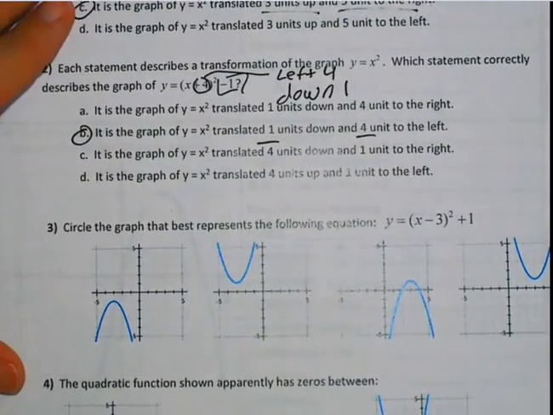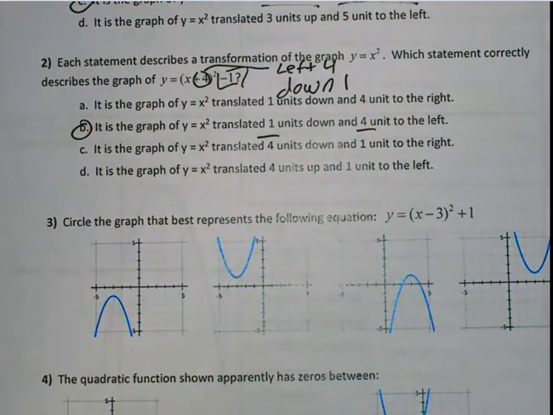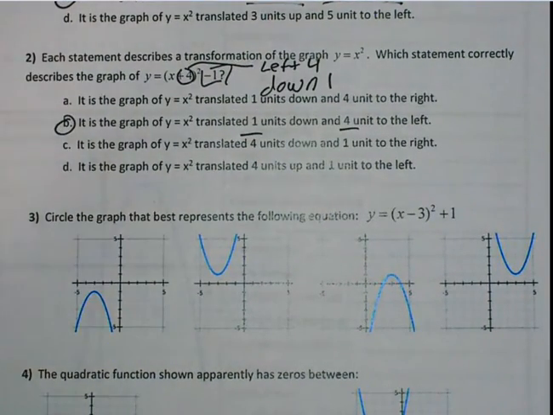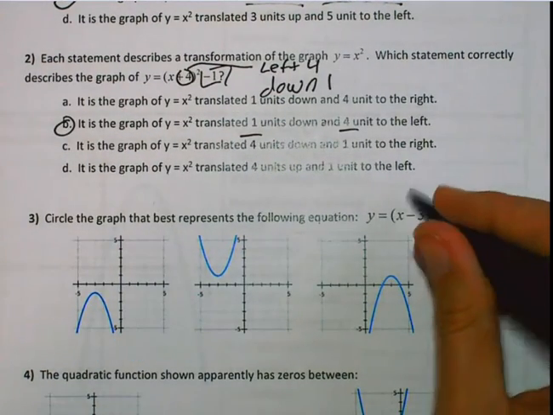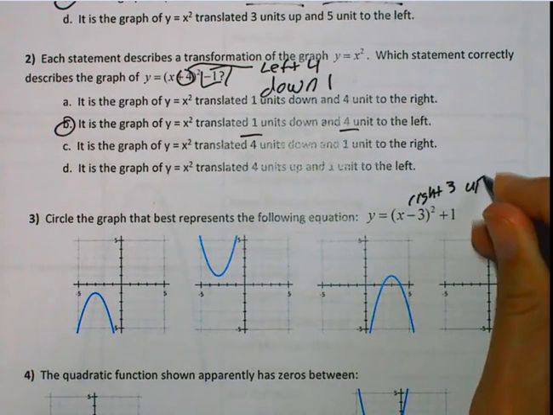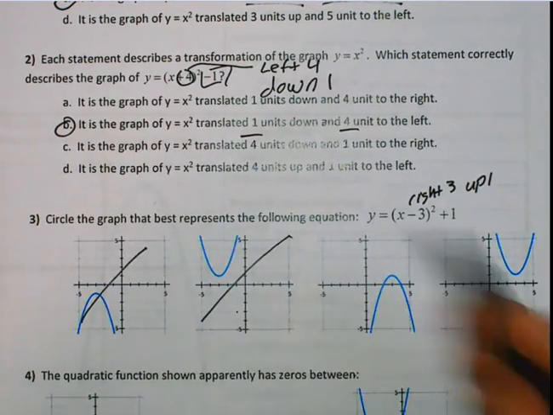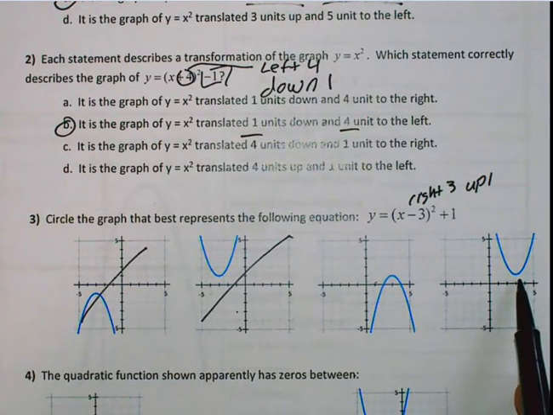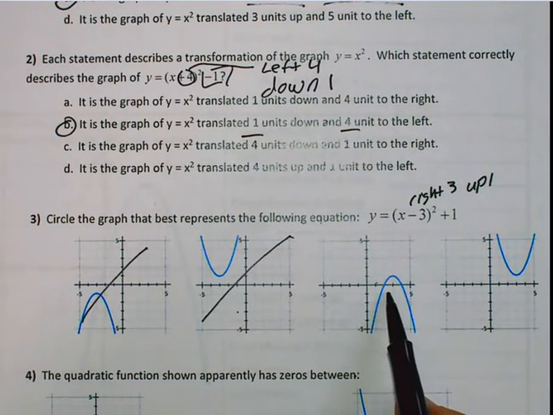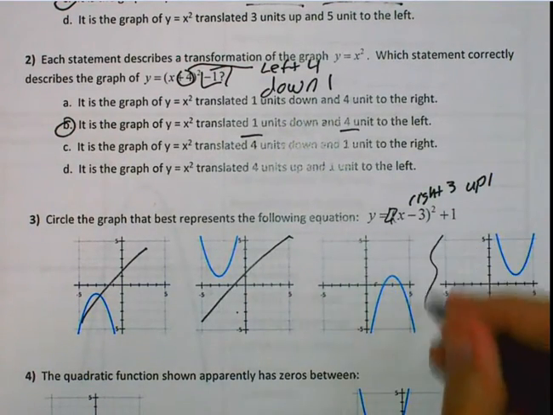Okay, moving on. Circle the graph that best represents the following equation. Now, you could do this if you know your transformations pretty well, but you could also plug this into the calculator. So we know that from here, if we're doing transformations, it's going to the right 3 and up 1. That's not a choice, that's not a choice. Right 3, up 1. And then you have to decide, is it a reflection over the x-axis or not? There's no negative sign in front, so this one has to be the correct answer.